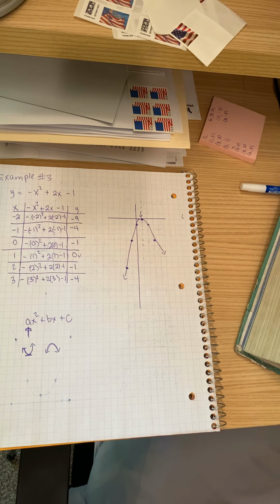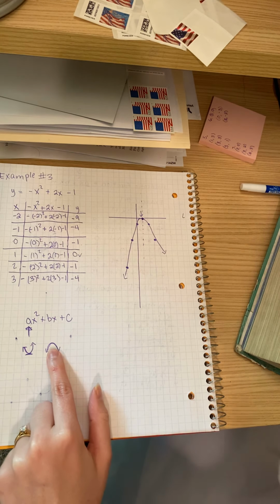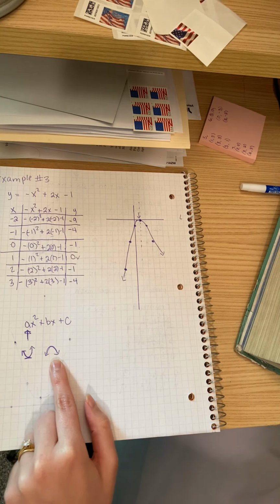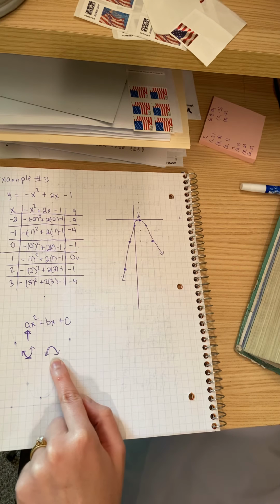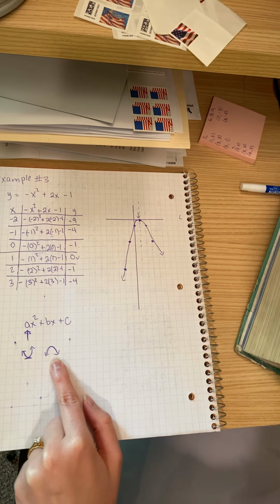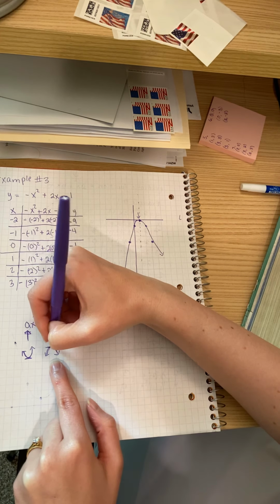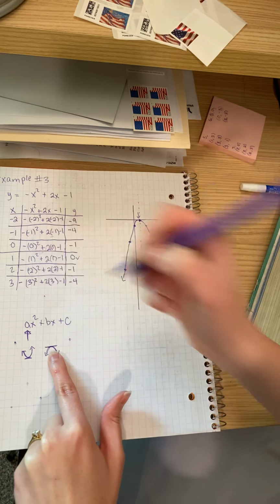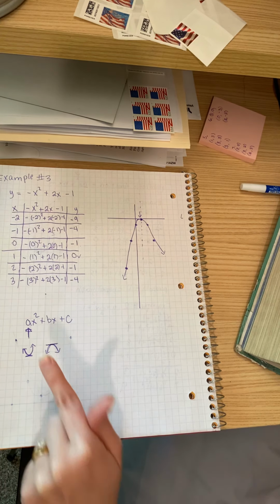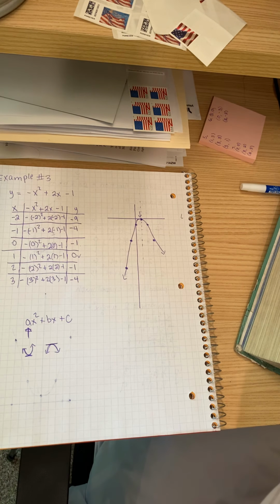When a is less than 0, as in example 3, the graph of the function opens downward, like a frown. In this case, the function has a maximum value, which is going to be the y-coordinate of the highest point on your graph.